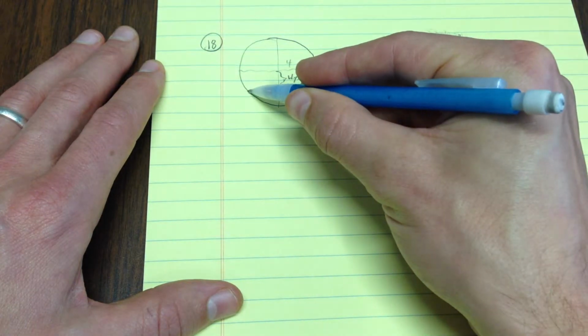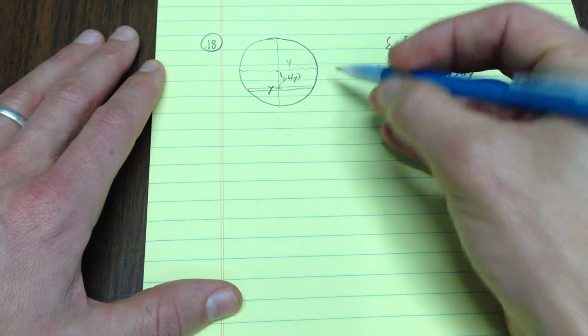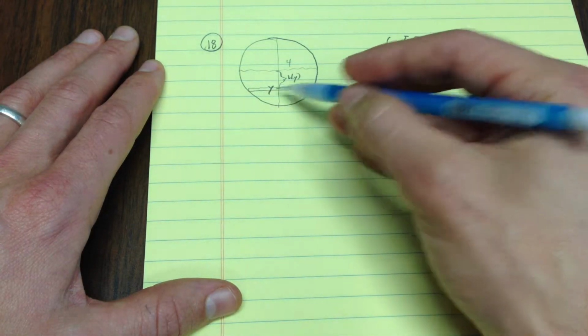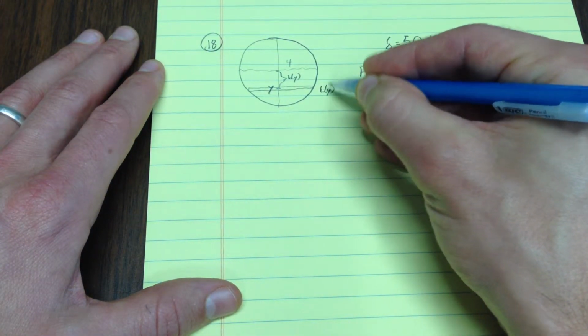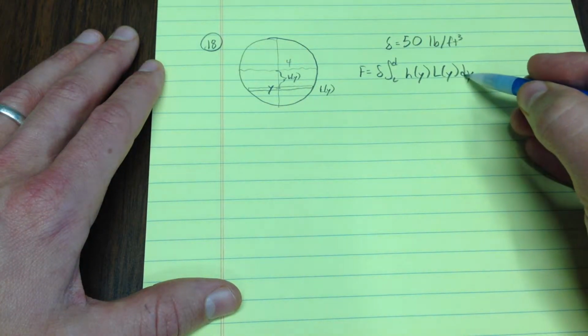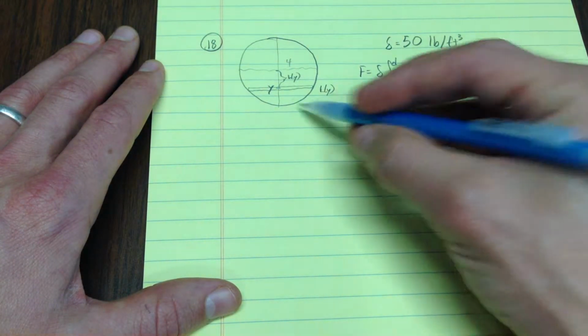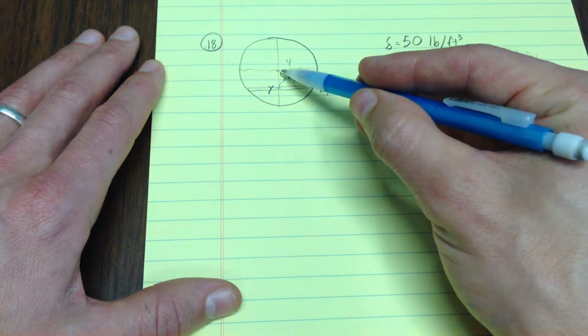Well, you'd have to have a little rectangle here. What's the area of that rectangle? Well, it's the length of that rectangle, which we refer to as L of y, times the height of that rectangle, which is dy, from C, that's going to be the bottom of the tank, to D, which is here.